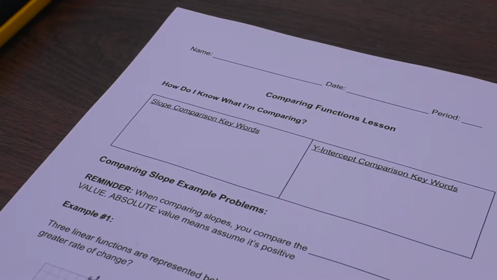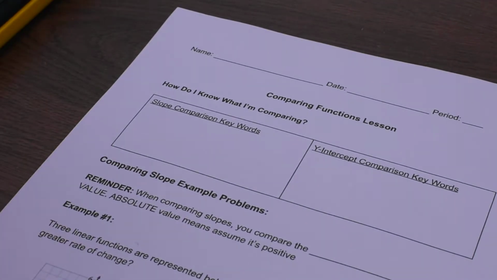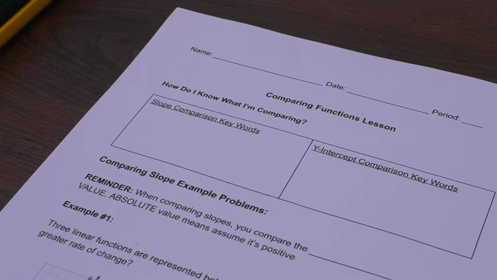All right, y'all, we're going to do another comparing functions lesson. This time it's going to be a little more explicit with answering questions that you'll kind of see, all right? So when comparing functions, they're always going to ask you a question. And so it'll either ask you to compare the slope or the y-intercept. Sometimes they won't be explicit with it, right?